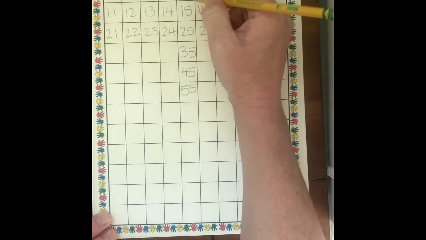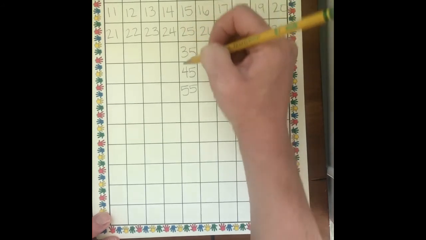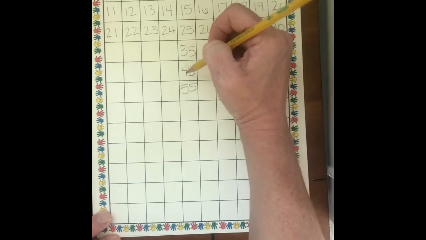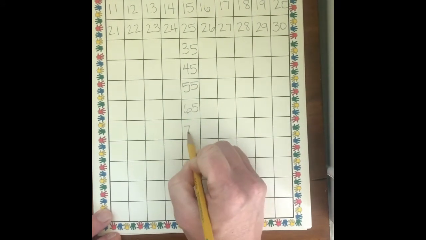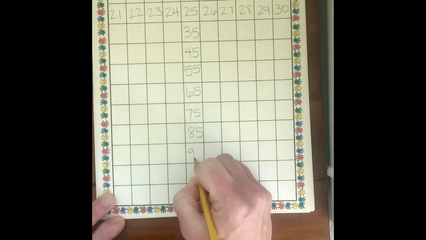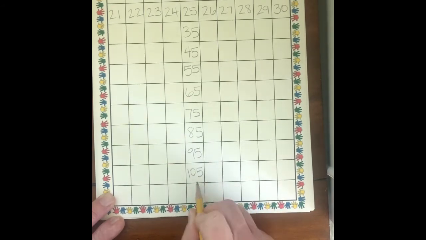This is the 5s column, and then the 10s go up by 10 each time. So we have 1, 2, 3, 4, 5, and then it would be 65, 75, 85, 95, 105. And when we get to 100, that's how we would write 105 that would come after that.